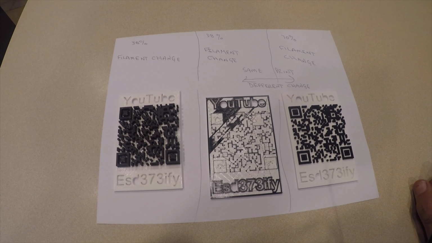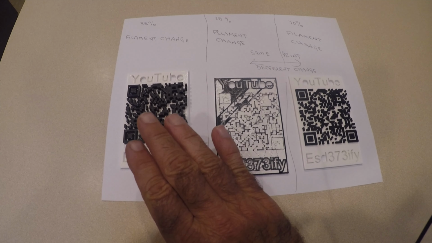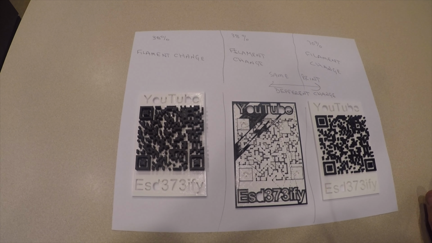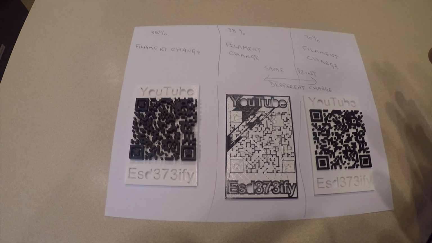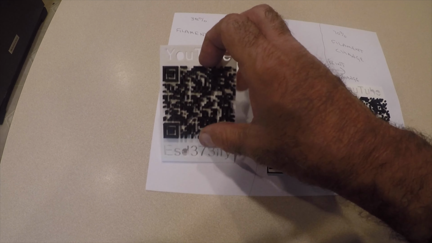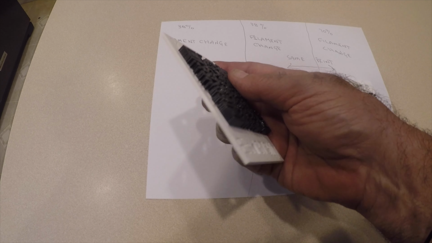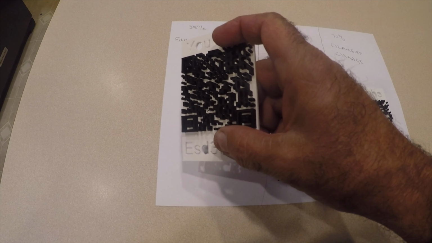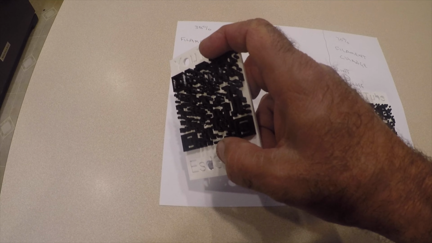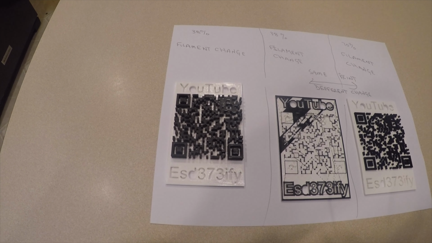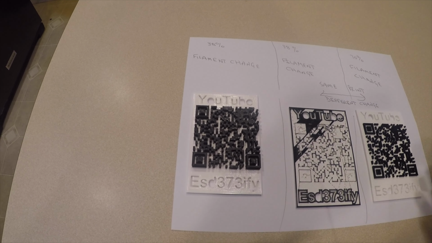Alright, so this is what we got. The first print, this was a 38%. At 38% of printing, I did a filament change and it worked out really well. Unfortunately, the QR code, the print is too thick and the phone will not recognize it. I guess there's not enough contrast.